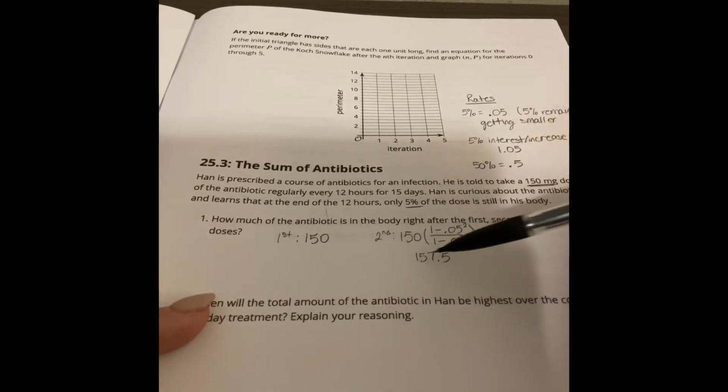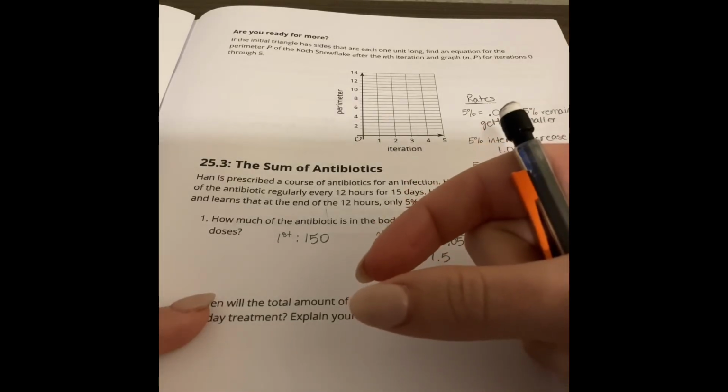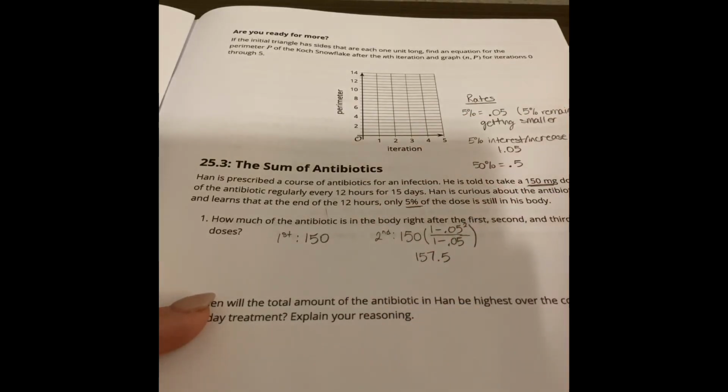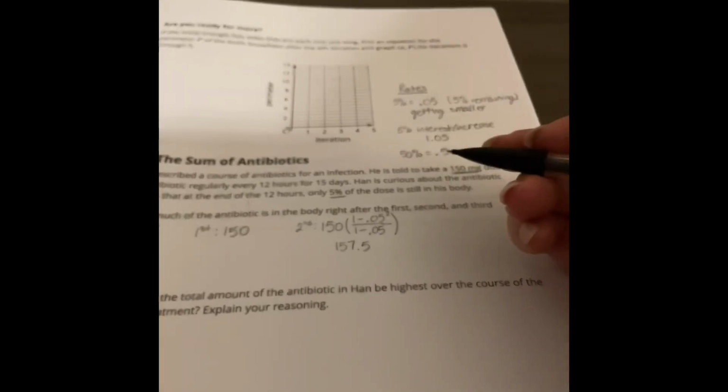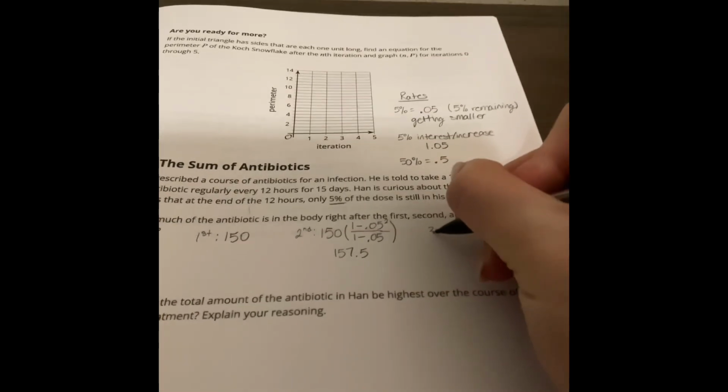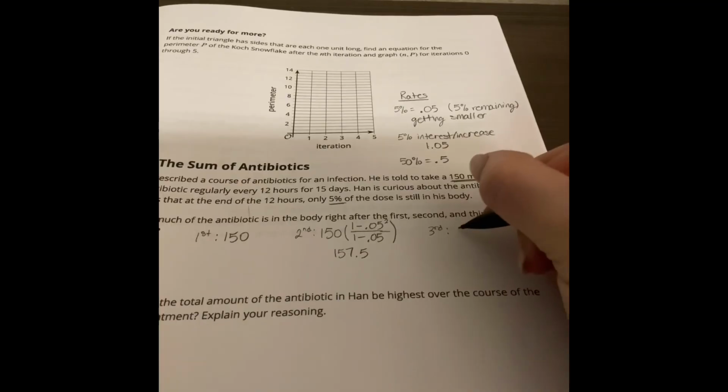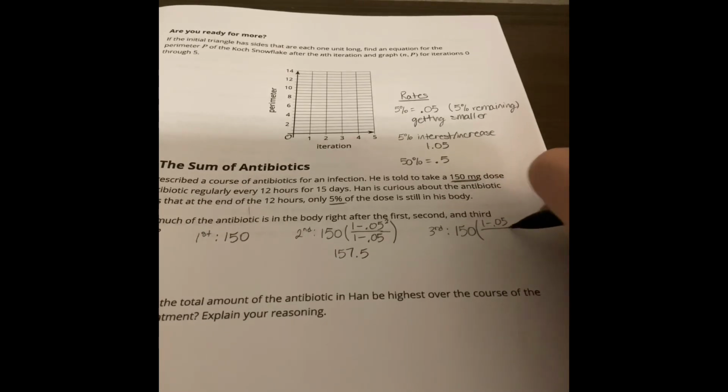That's 5%. Plus the 150 of the new one you're taking. So there's a tiny bit left of your first dose and then the full amount of that 150. So then your third, hypothetically, might be even more. Let's look. We have 150, the exact same situation, exact same equation.